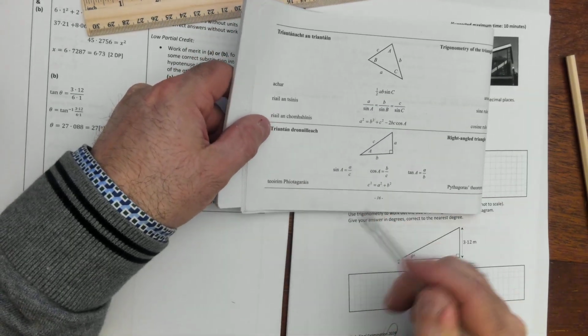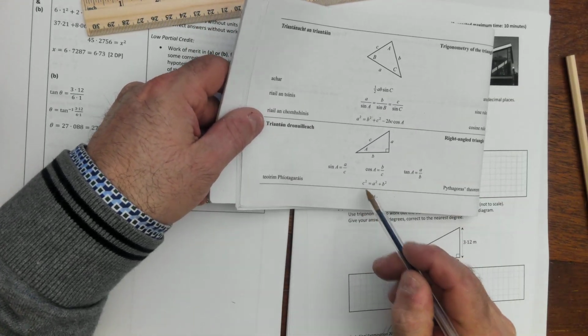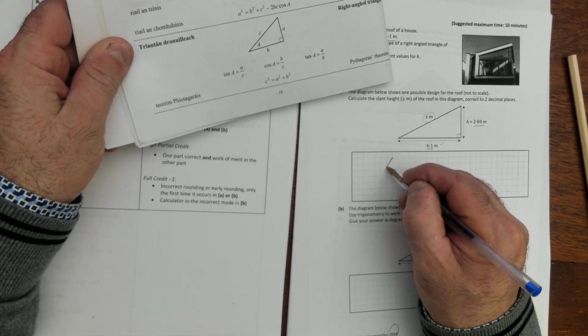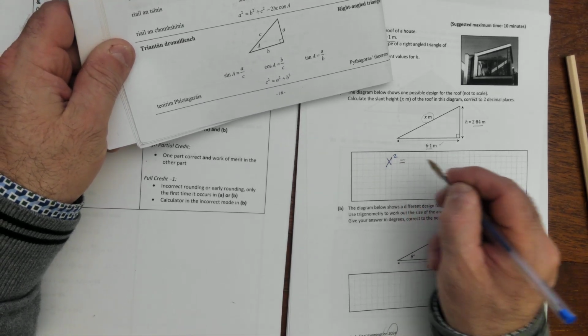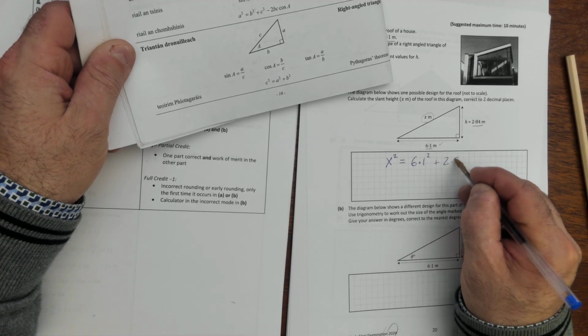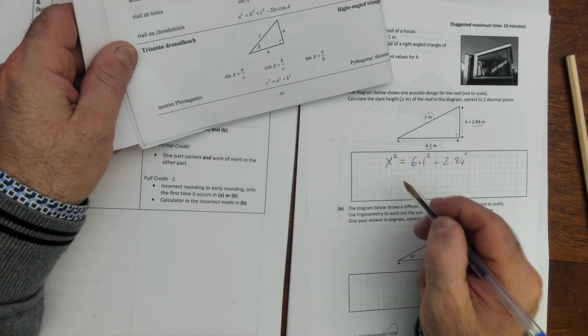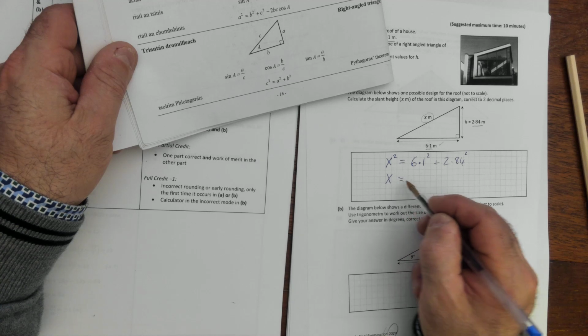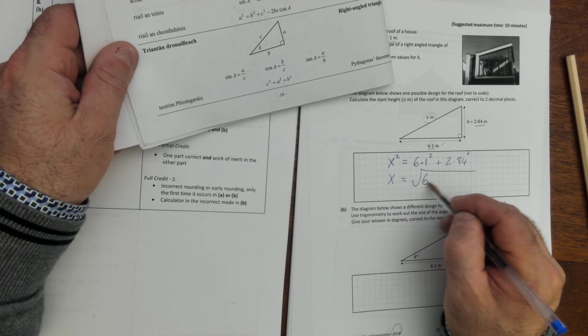Okay, and here's our formula with Pythagoras' theorem telling us that in this case x squared equals 6.1 squared plus 2.84 squared, or that x is equal to the square root of these.